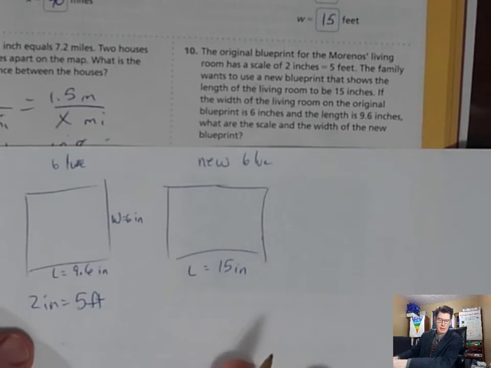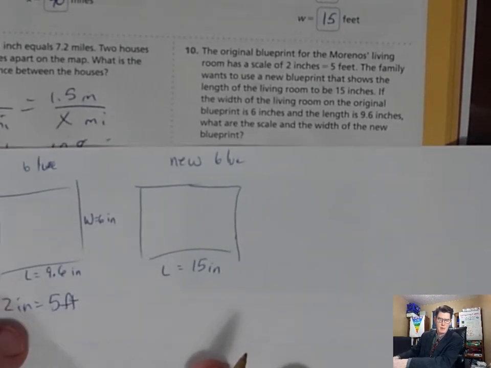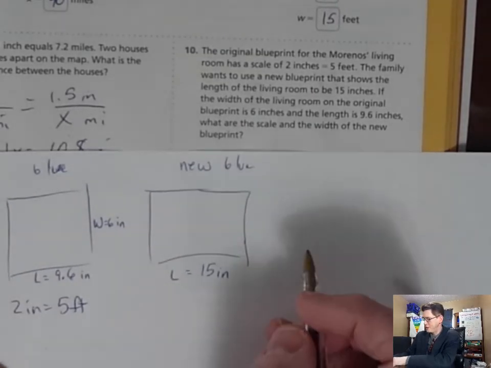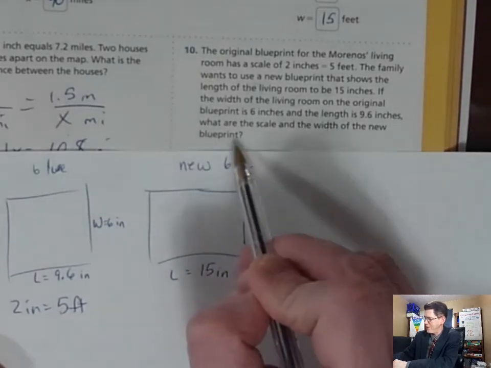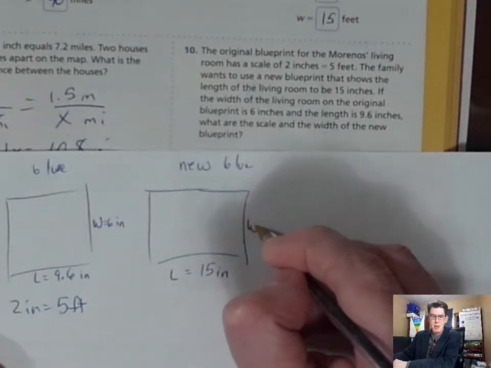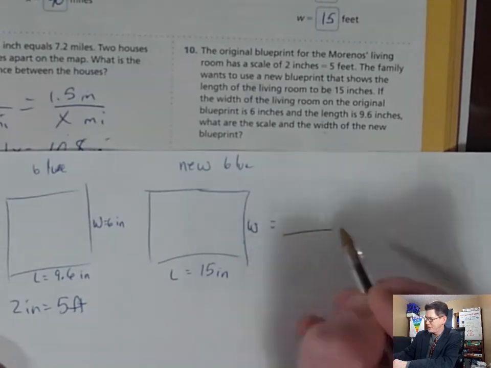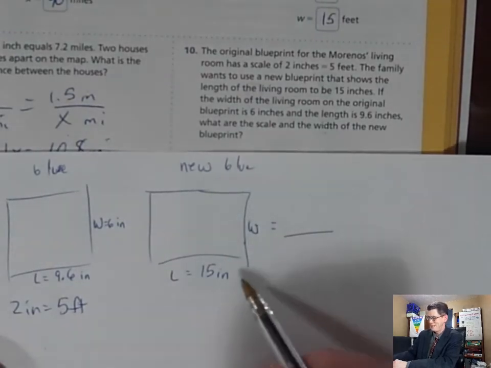All right. Well, here we go. Okay, so the width of the new blueprint. What's the W right here? What's the width on that one? Well, can we find that anywhere?